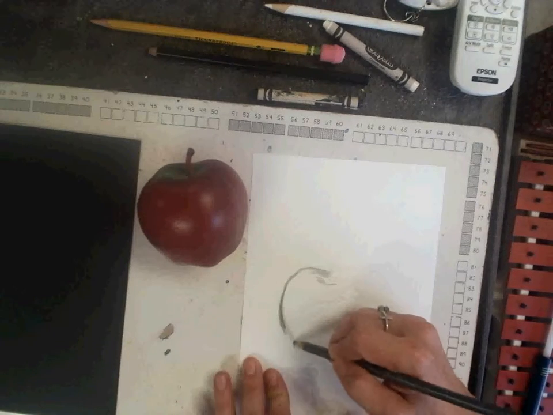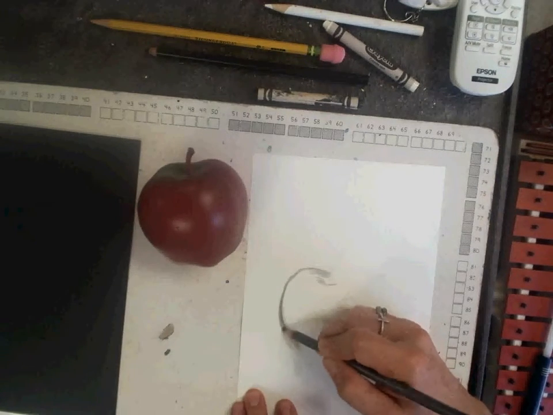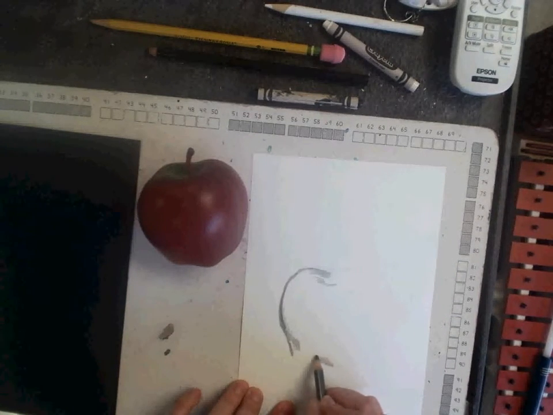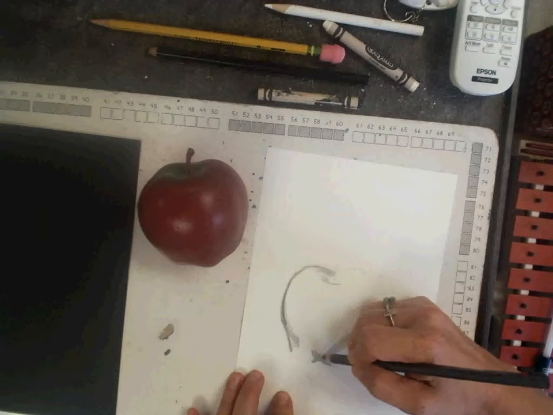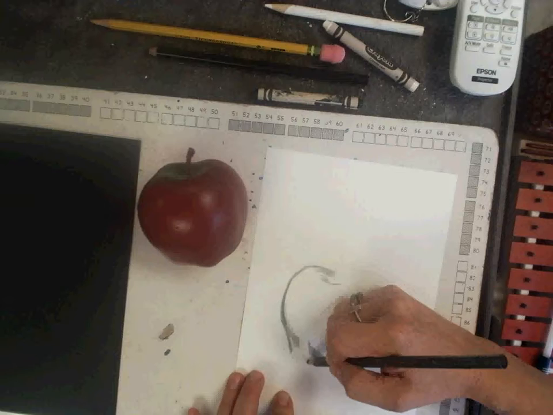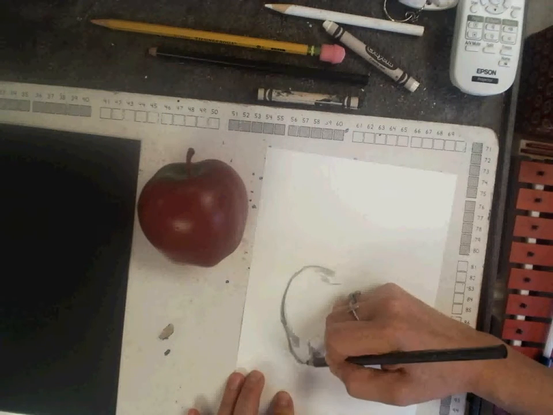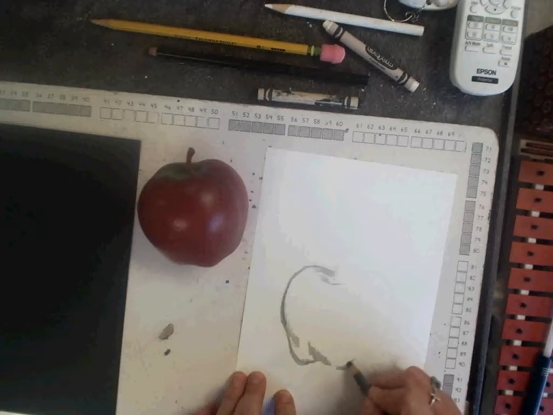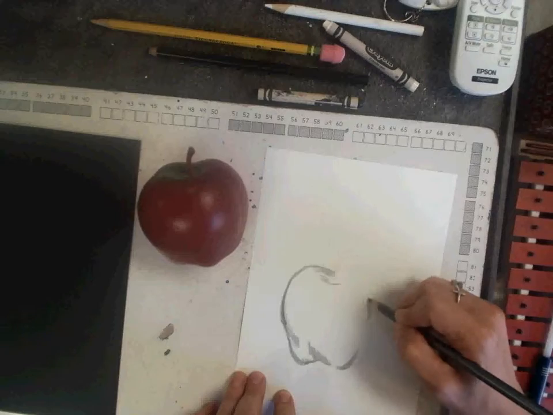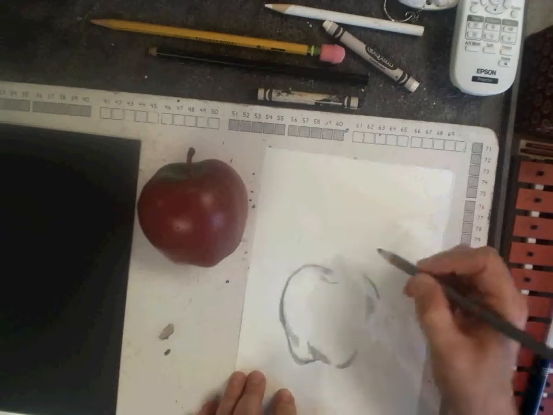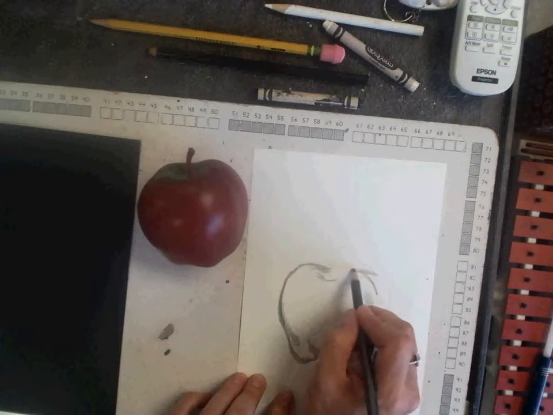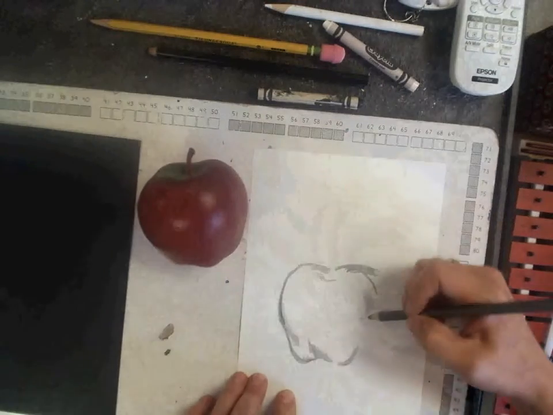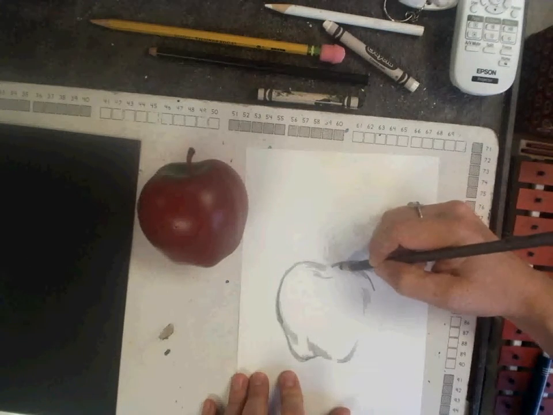Where I see highlights, I would leave those areas white. So I'm looking for dark areas to shade in. This helps my observational drawing of my apple appear more real. So I go through and I shade. I color in the same motion or the direction of the apple. The apple is curved, so I'm curving my pencil around, following that contour line.